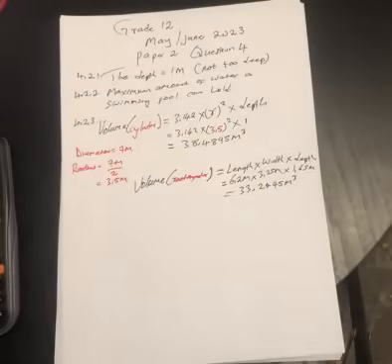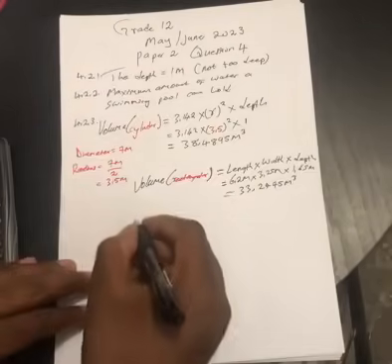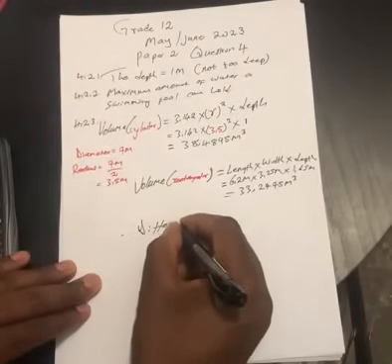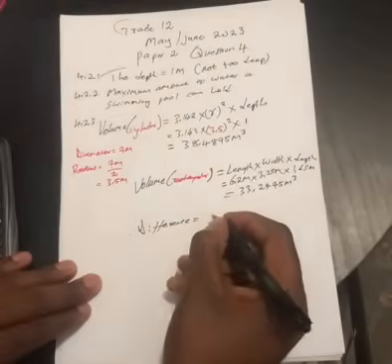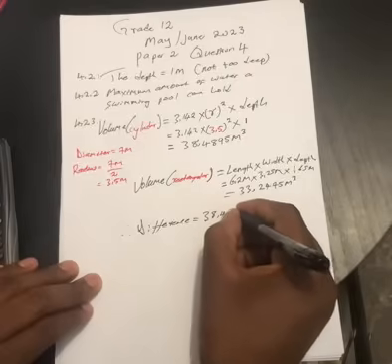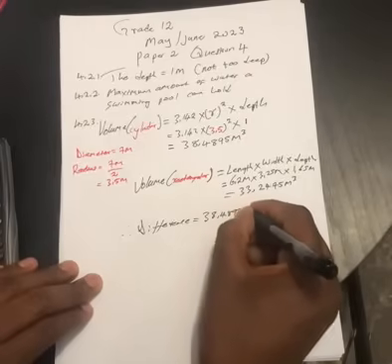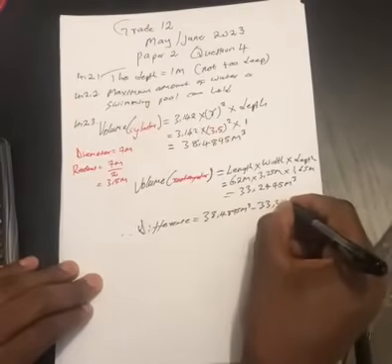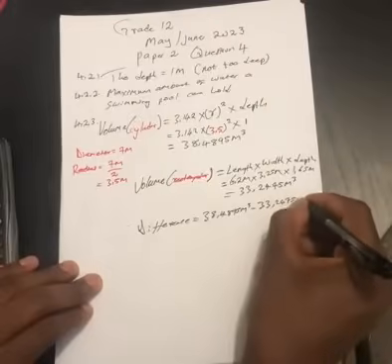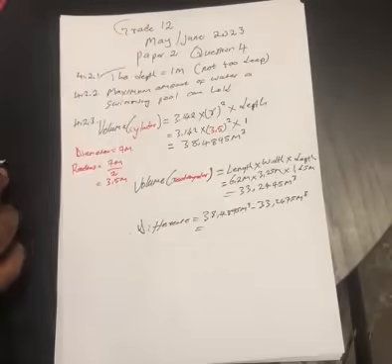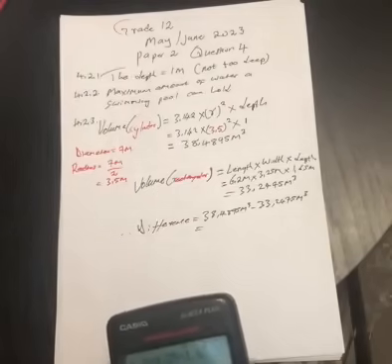What did they want us to do? To calculate the difference in volume. So we are just going to say, therefore, the difference is going to be 38.4895 meter cube minus 33.2475 meter cube. Then from here, you take your calculator to find the difference.